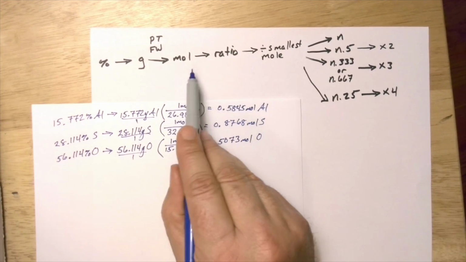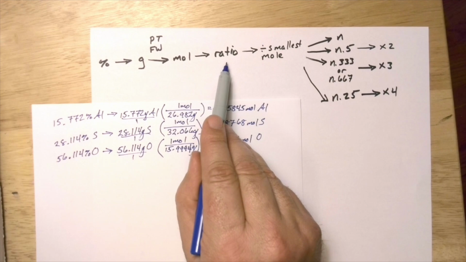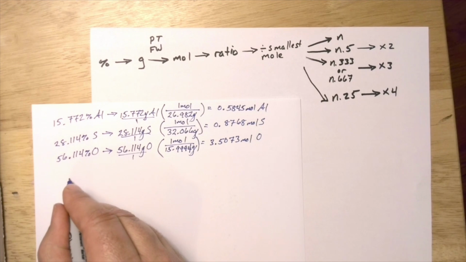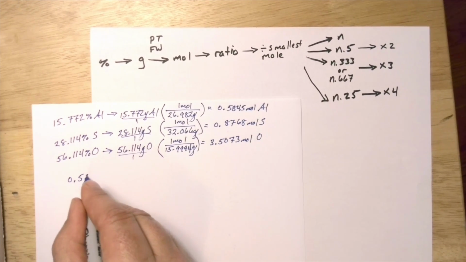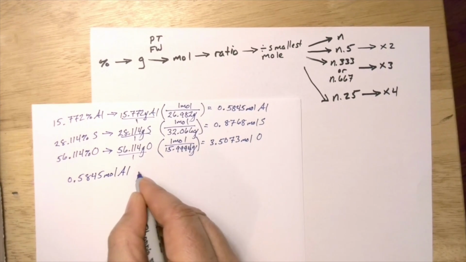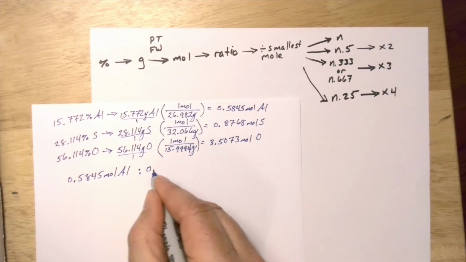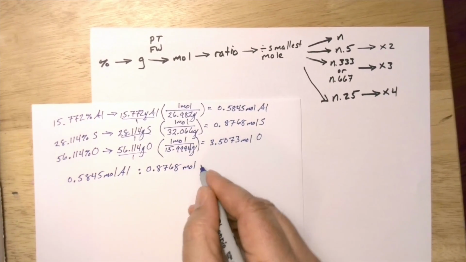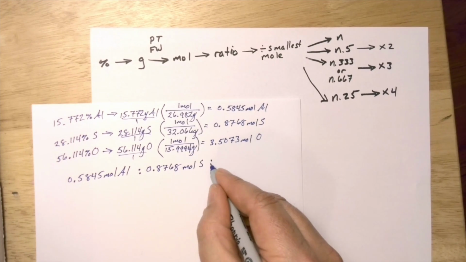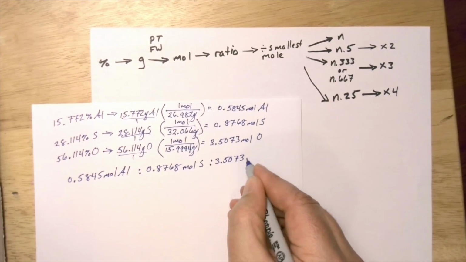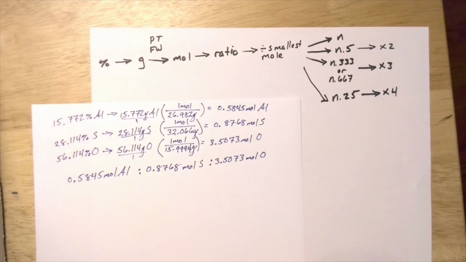Then the next step is, since we had the unit moles, we need to set them up as a ratio. So we would have 0.5845 moles of aluminum in ratio to 0.8768 moles of sulfur, which is in ratio to 3.5073 moles of oxygen. All right, so we have the ratio.